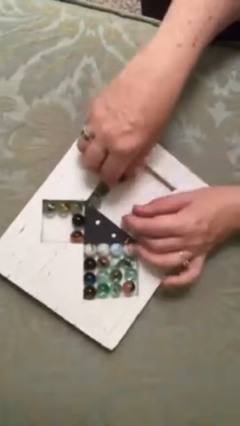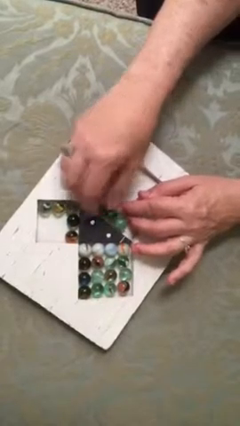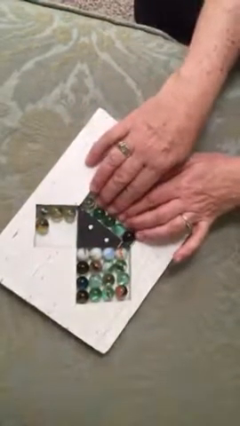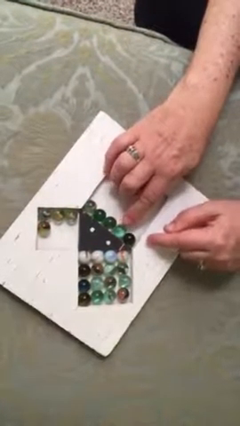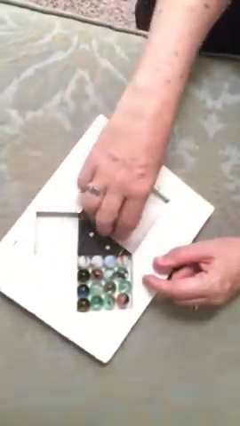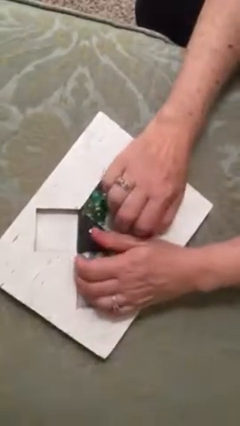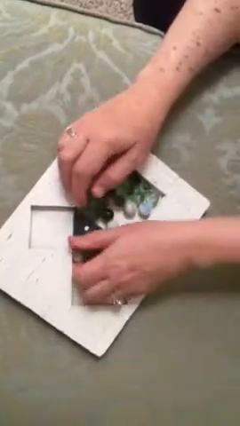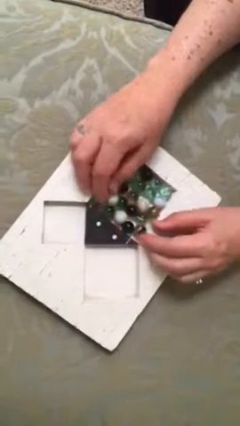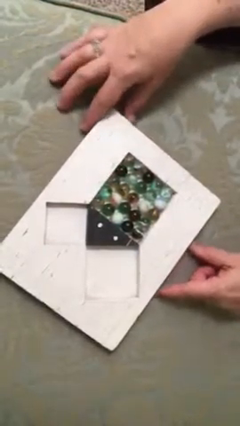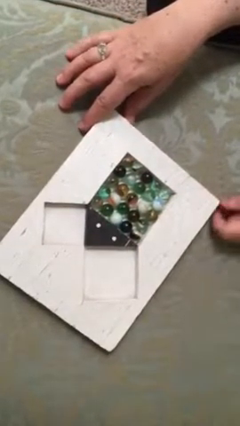is 25, which means that if 25 marbles fit here, the length of the side must be 5 marbles, which it is. So it's 5 marbles long, it's 5 marbles wide, and you can see that all these 25 marbles are going to fit in there. It's a 5 by 5 square.